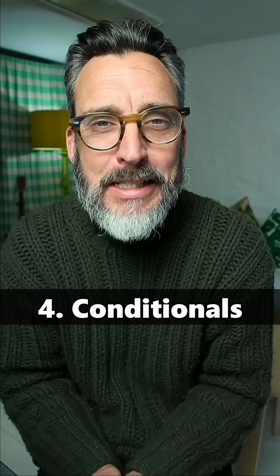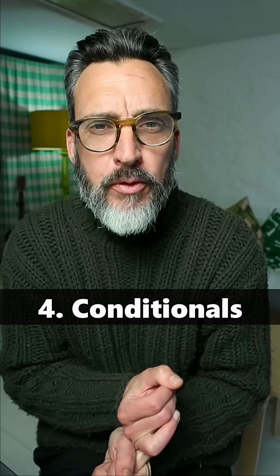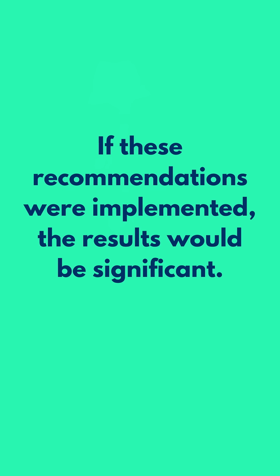Number 4, the conditionals. You always need to study the conditionals. Again, very useful for the use of English, but you should be using them in your writings and in your speaking. So in your report or proposal, for example, you could write something like, if these recommendations were implemented, the results would be significant.